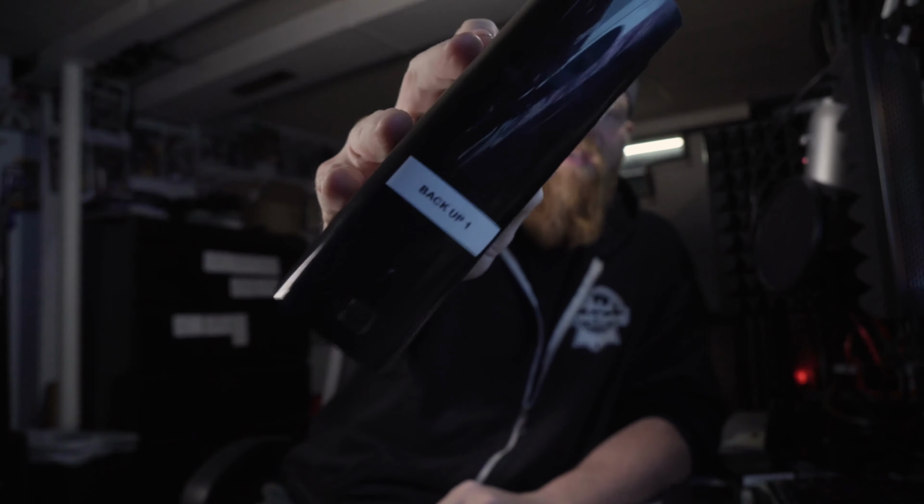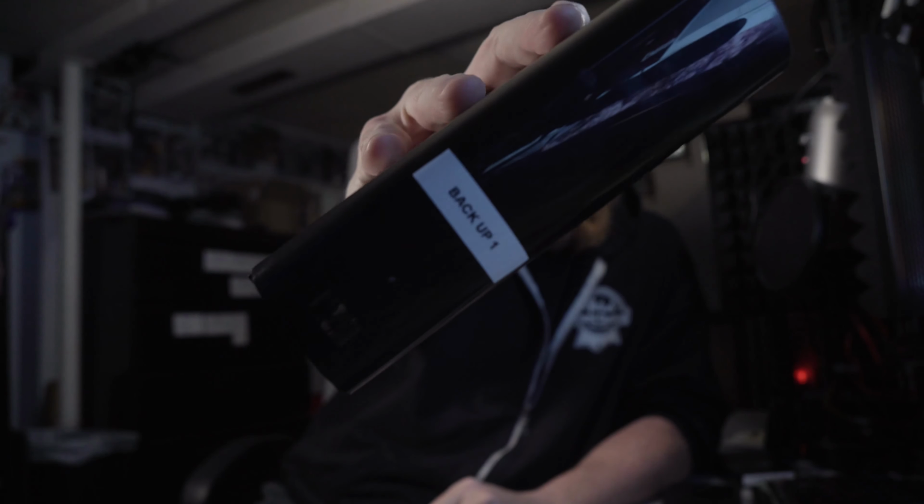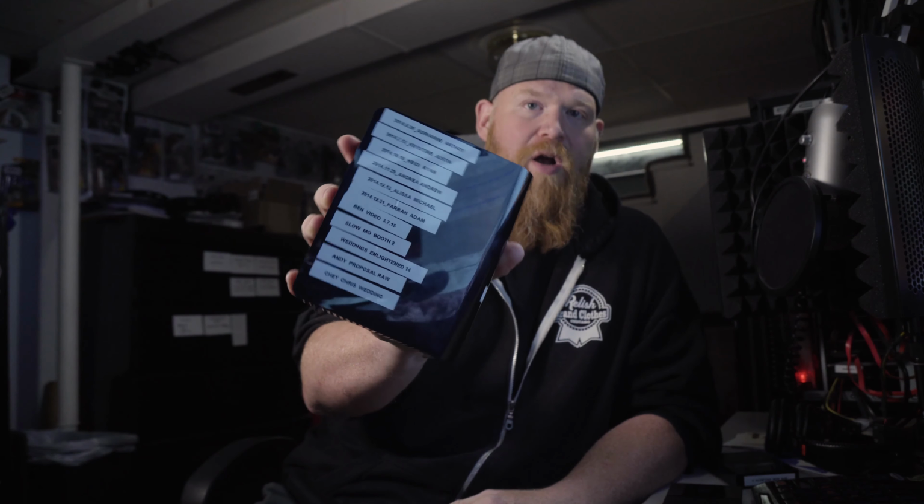And I did the same thing. This is Night Owls Media Backup 1. So this was my first one. And what I used to do is type out each individual project that was on here. So instead of actually connecting this and looking through the backup projects, I would instantly know what projects are on here. So buy a label maker, it is worth it for that.